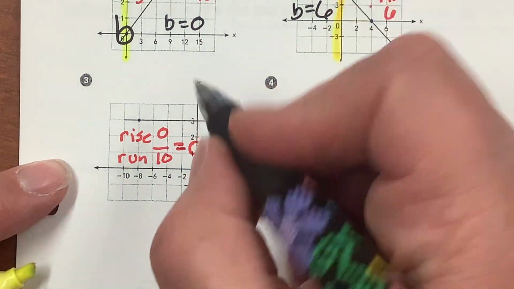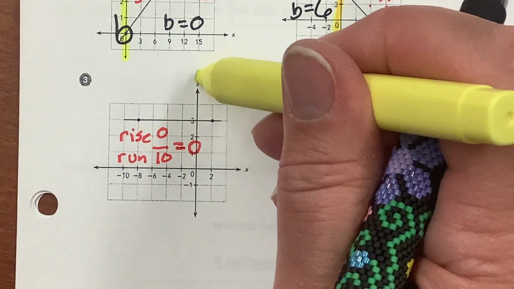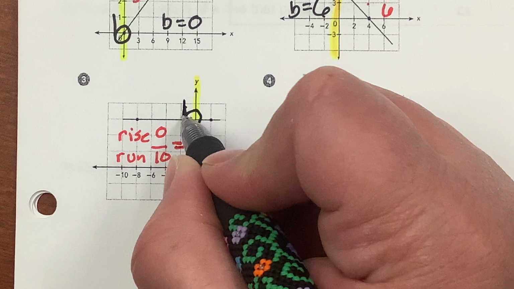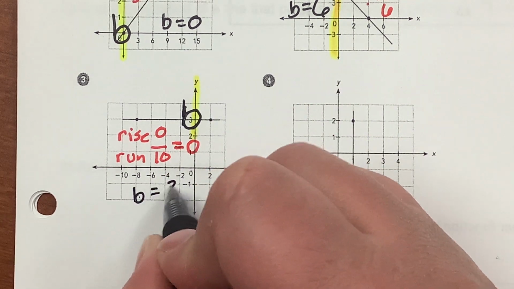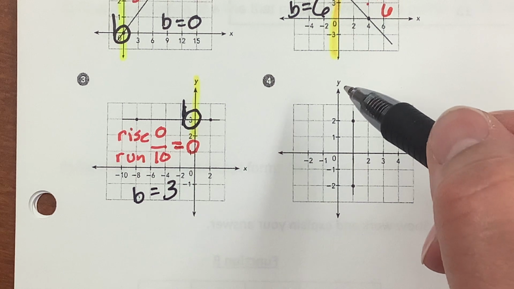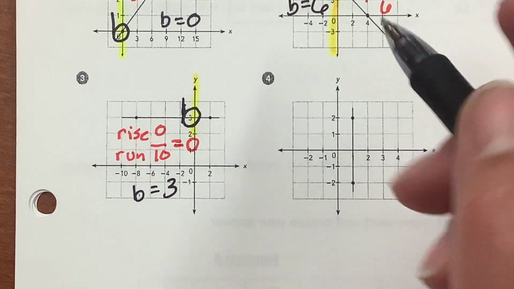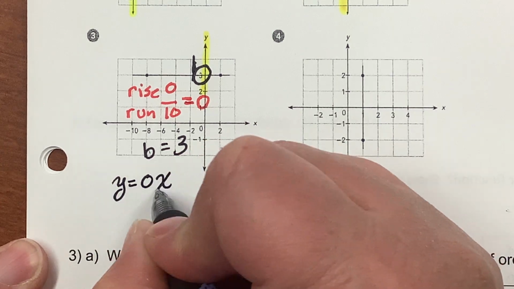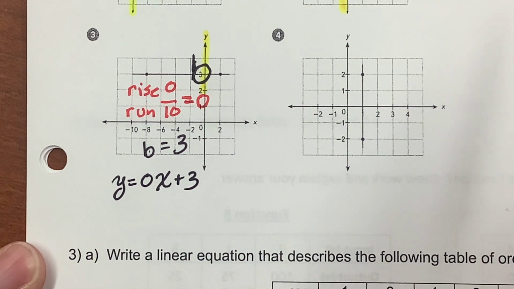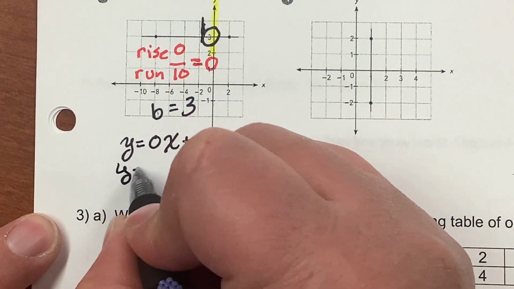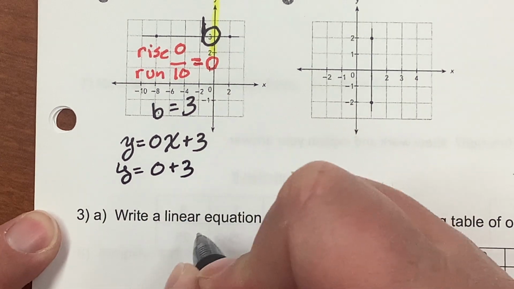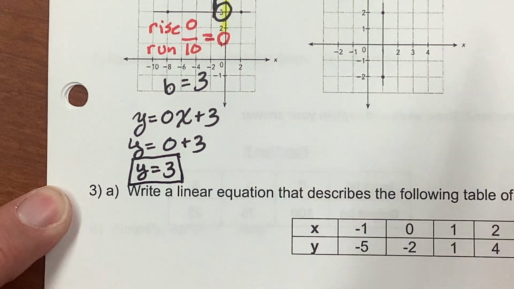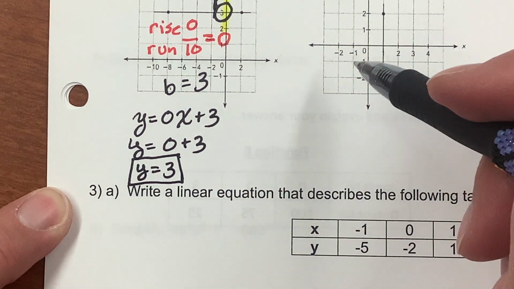But the important part is here, here's my y, there's where it intersects at 3. So my b equals 3. So I'm going to get an equation that is y equals 0x plus 3. But anything times 0 is 0, so this is really y equals 0 plus 3. Well, 0 plus 3 is 3, so y equals 3. There you go. Y is 3. That's the whole equation for that line.